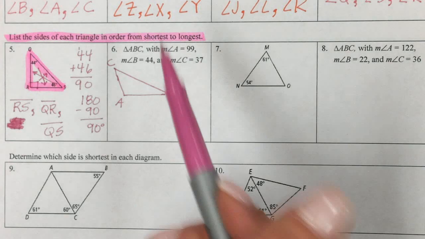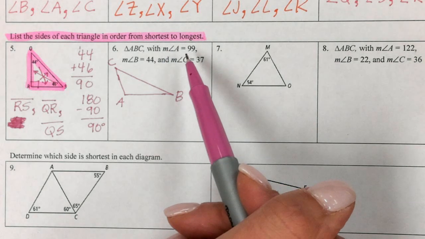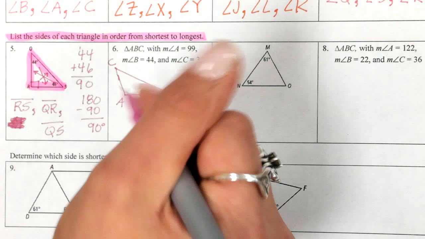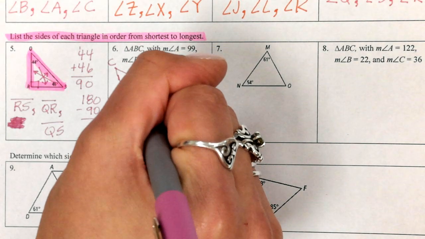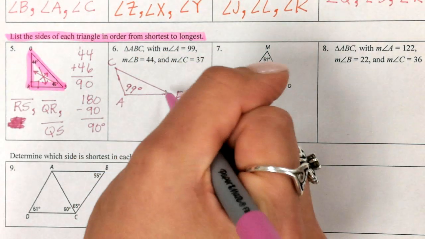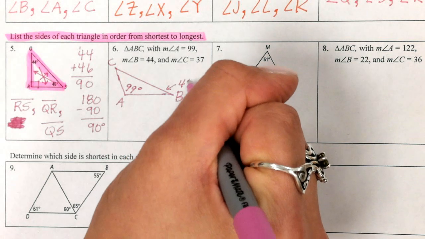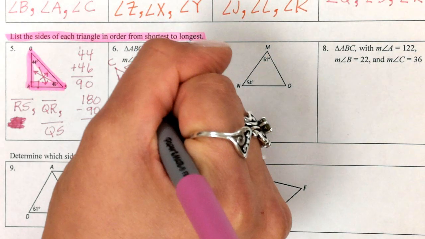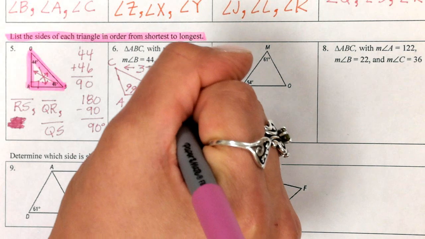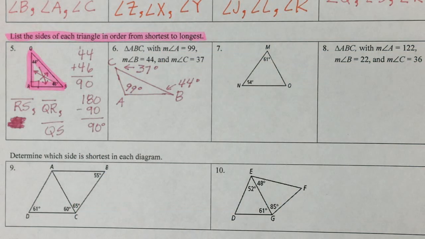So then you would use the measurements that are given. I know that the measure of A is 99. The measure of B is 44. And the measure of C is 37. Okay, if you can fit them on the inside, great, but I didn't draw my angles big enough. So from there, you should still be able to order your sides.